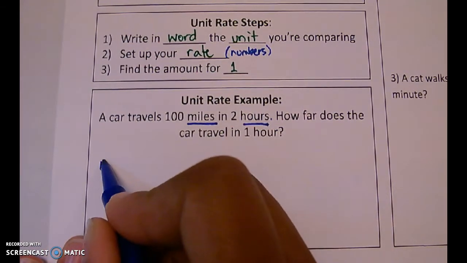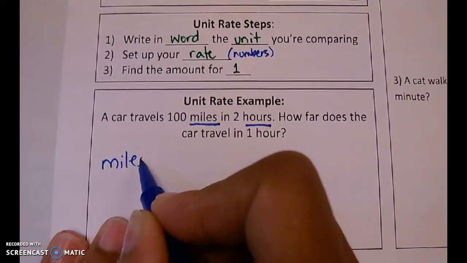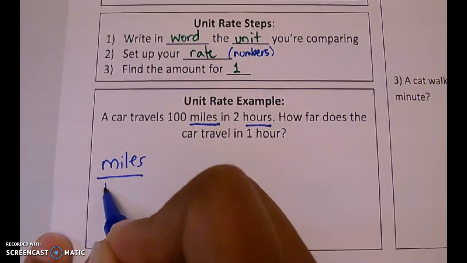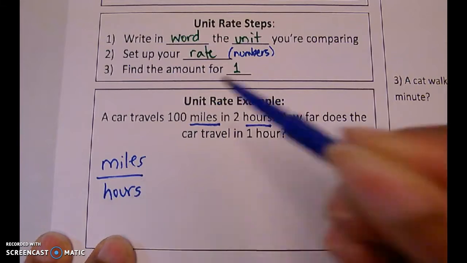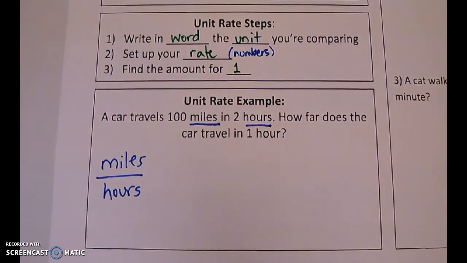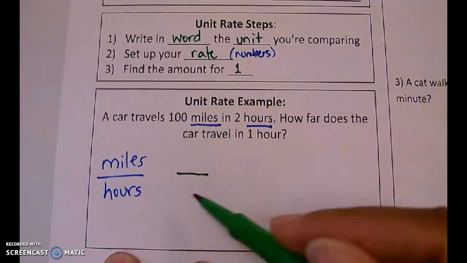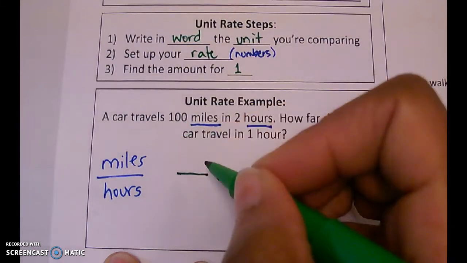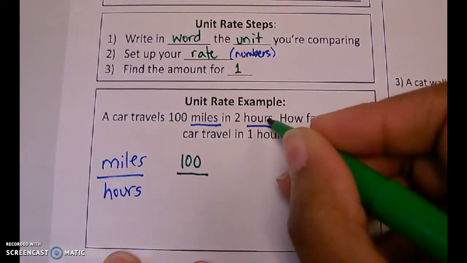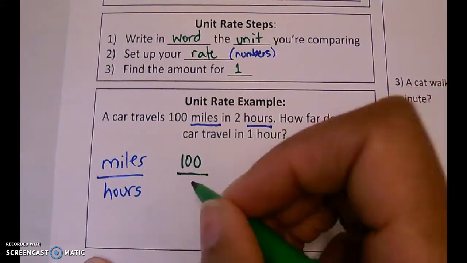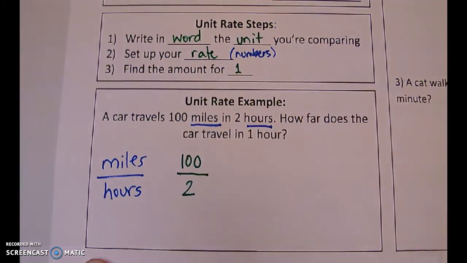So the first thing I'm going to write is miles over hour. Okay? Then I'm going to come out to the side and I'm going to set up my rate, which means the actual numbers. What number is associated with miles? 100. And what number is associated with hours? 2.